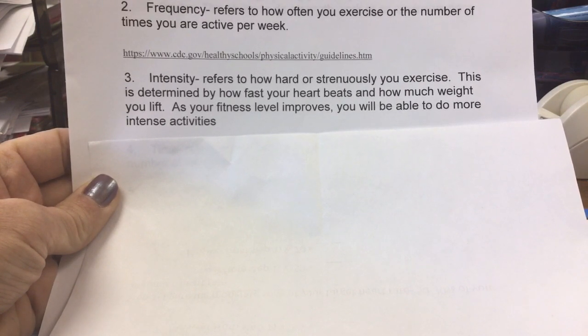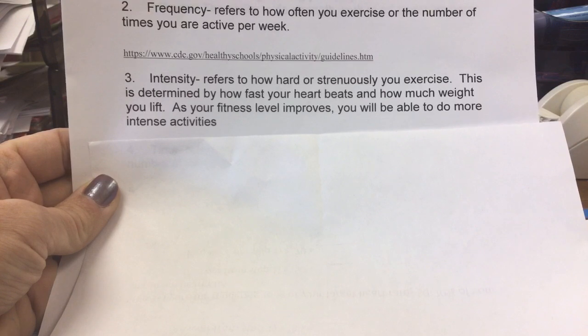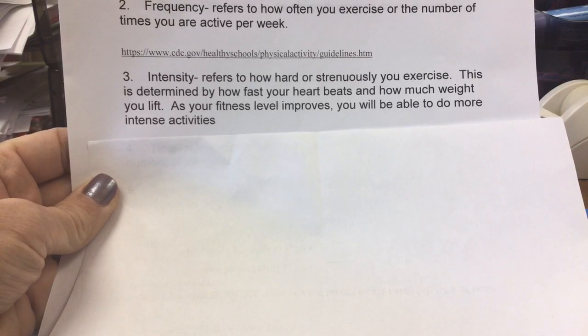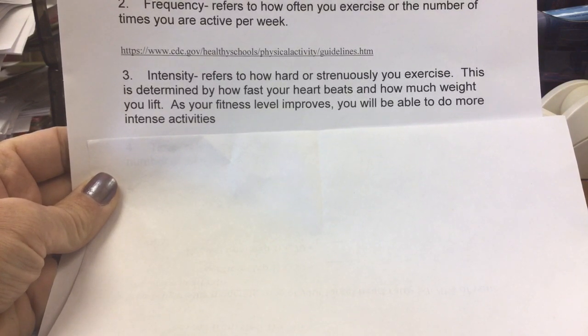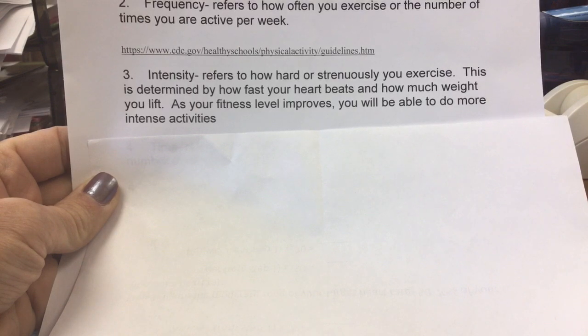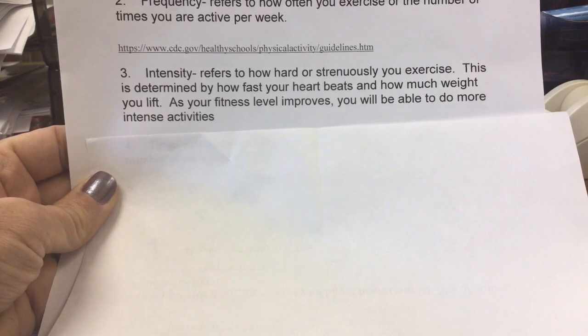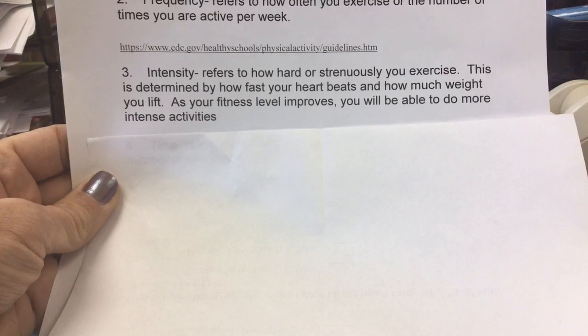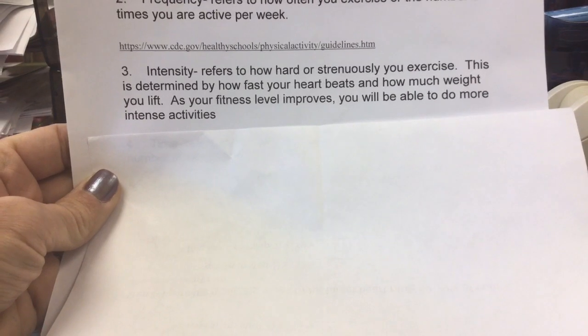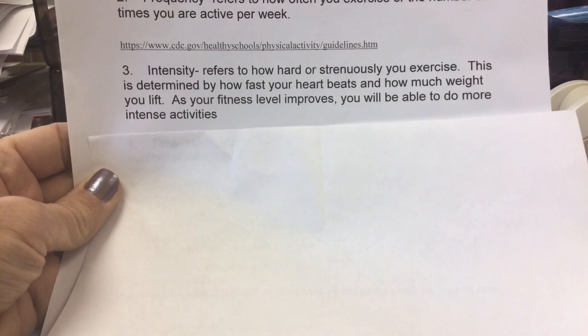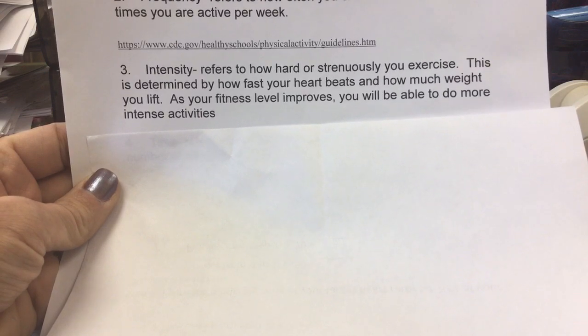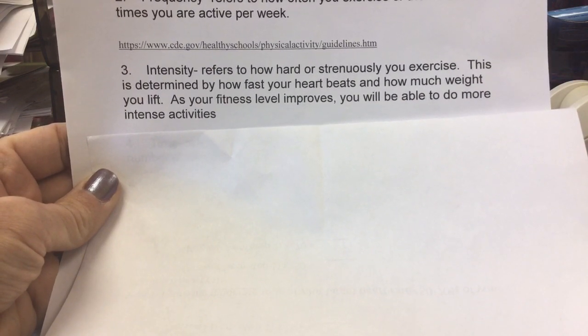Intensity refers to how hard your heart is beating, how much you're pushing yourself, how out of breath you feel. All right, the more out of breath you feel, the more intense the exercise was. The heavier the weight is, if your arms are shaking as you're trying to lift, that is intense weightlifting, okay? If it's super easy and you can do 100 reps without even breaking a sweat, that is super not intense exercise, okay?